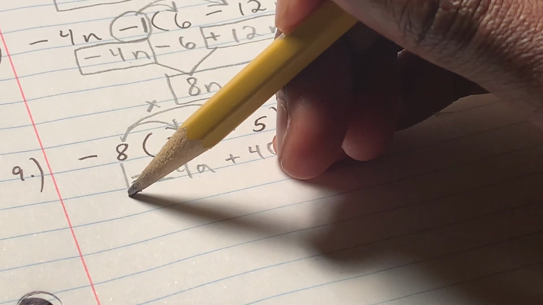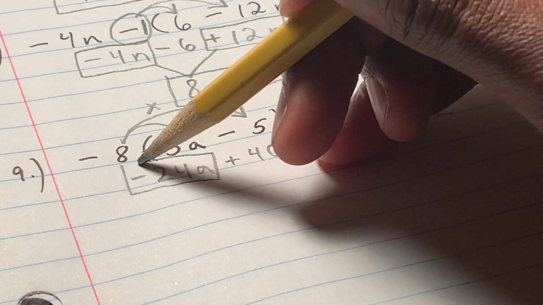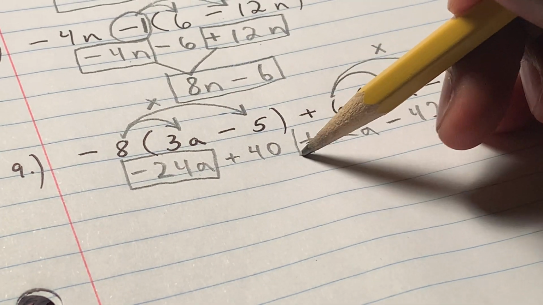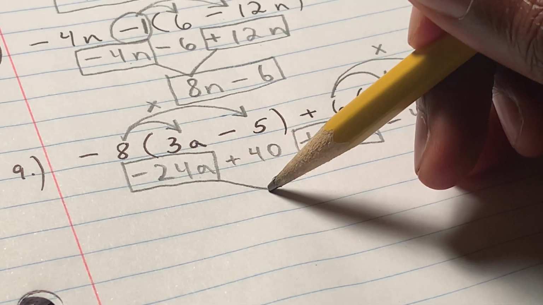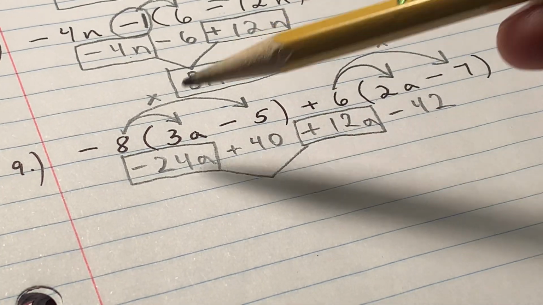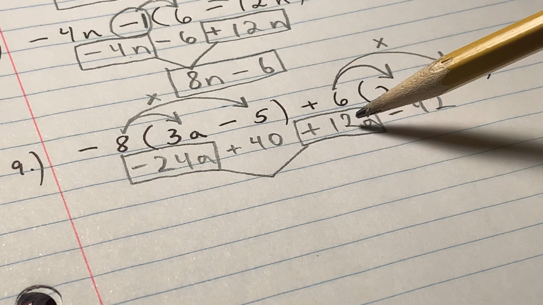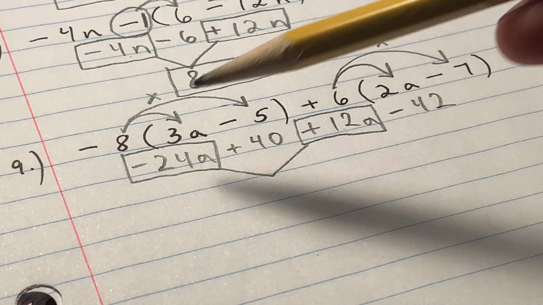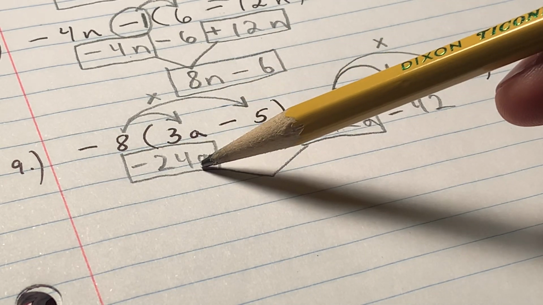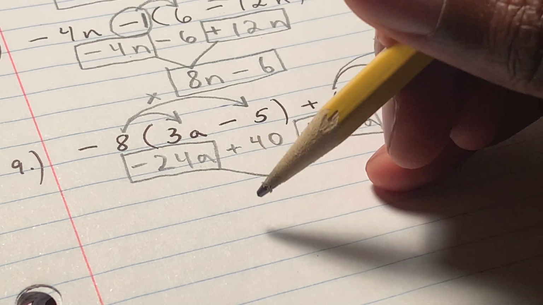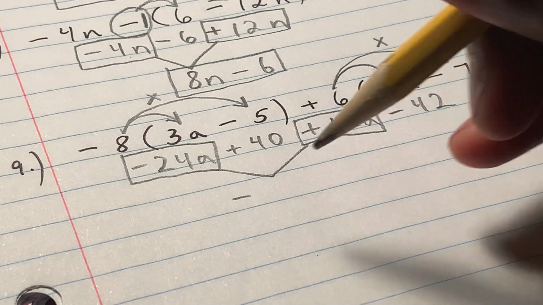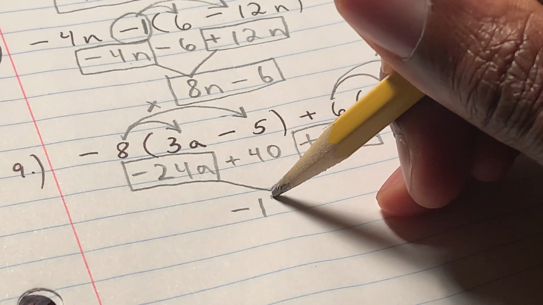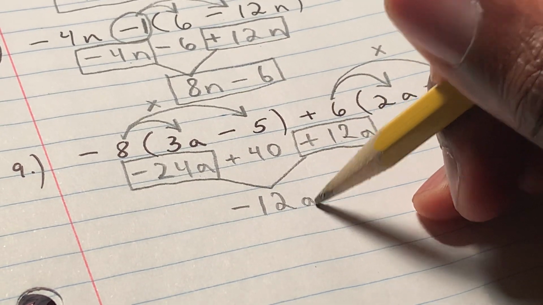If you said negative 24a and positive 12a, you'd be right. Combine those. You owe $24. You have $12. You don't have enough money to cover your debt, which means you're still going to owe money, right? It's going to be negative. Negative what? If you said negative 12a, you'd be correct.